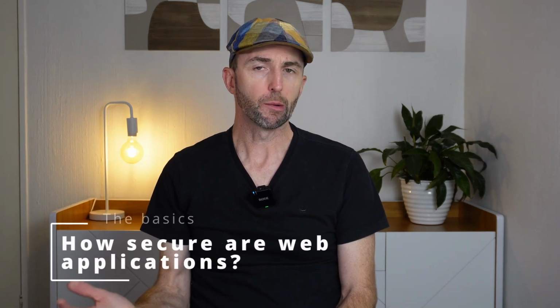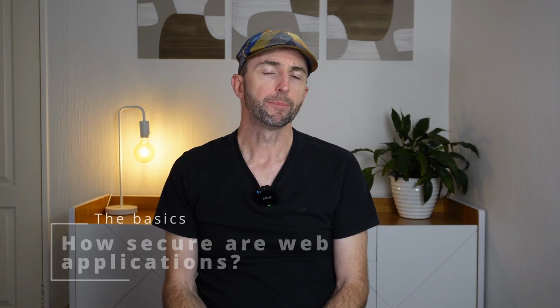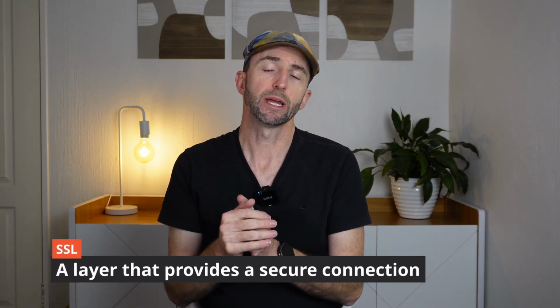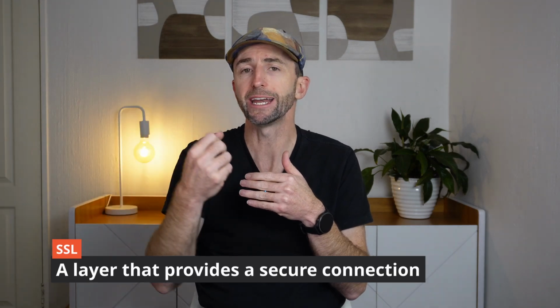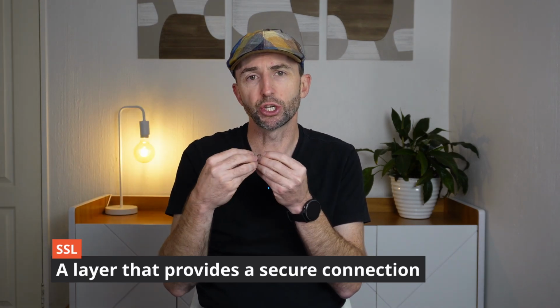Next question is, how secure are web applications? Well, there's a specific technology called SSL. Now that basically refers to security, or a security layer. So effectively it means that between your browser and the server that's providing that website content, there's a secure connection, and whatever's being transmitted through there cannot be interpreted by someone else. So basically, from the moment it leaves that server and arrives in your browser, it is what we call encrypted. So it can't be interpreted or read by something else.